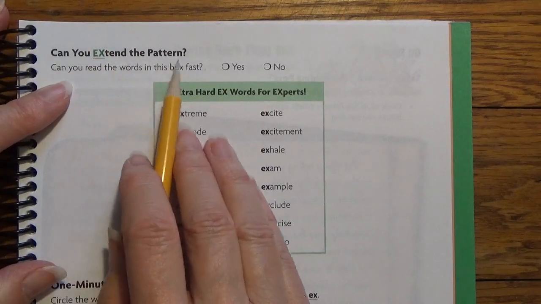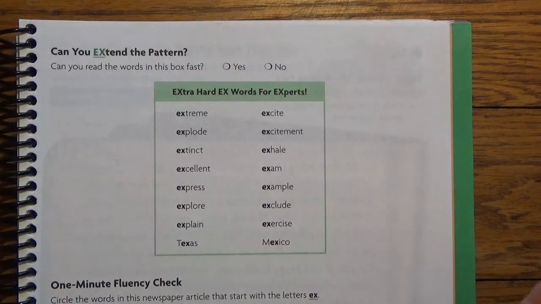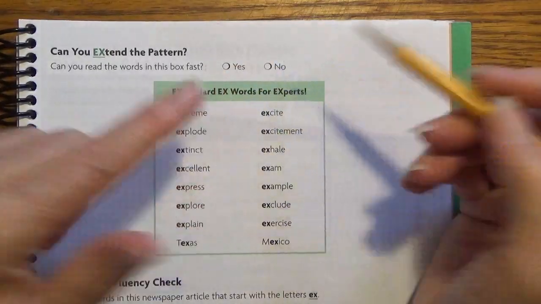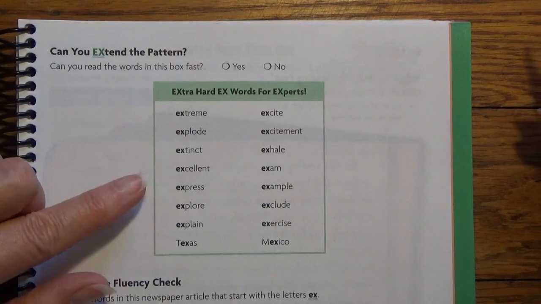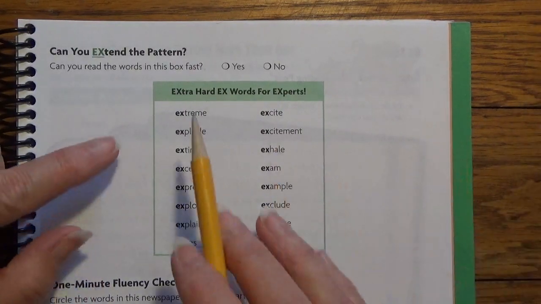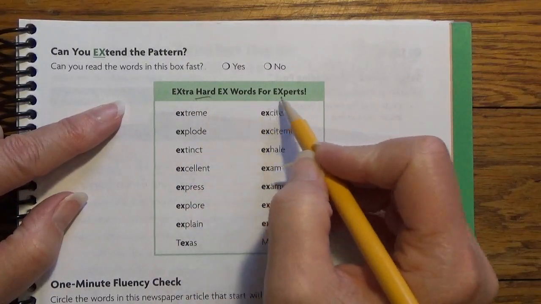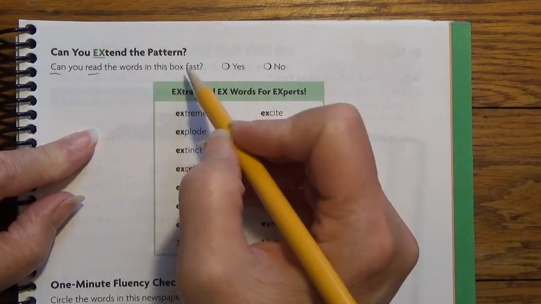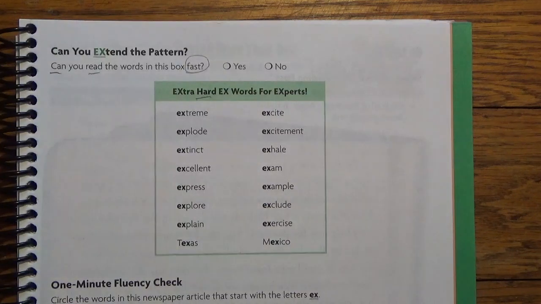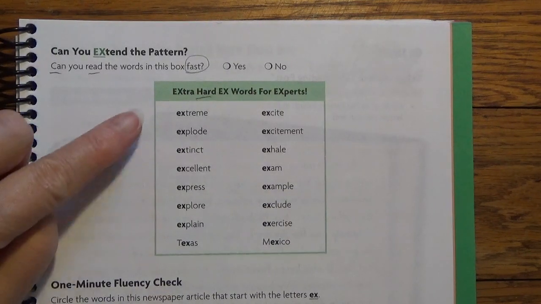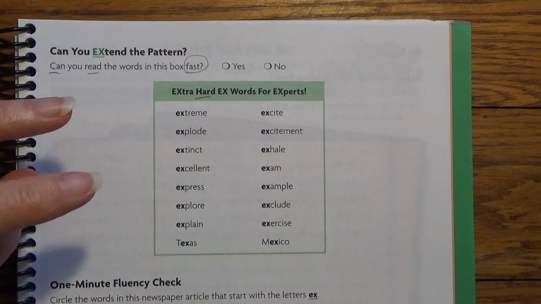Can you extend the pattern? Can you read the words in this box fast? So you're going to see, did you read it fast? It doesn't matter, either yes or no. There's no right or wrong answer. Just could you do it fast or not? These are extension words, so they might be a little hard. Extra hard, it even says extra hard, X words for experts. So can you read them fast? If not, check no. If yes, check yes. There's no right or wrong answer there. It's just you checking your own abilities right now.